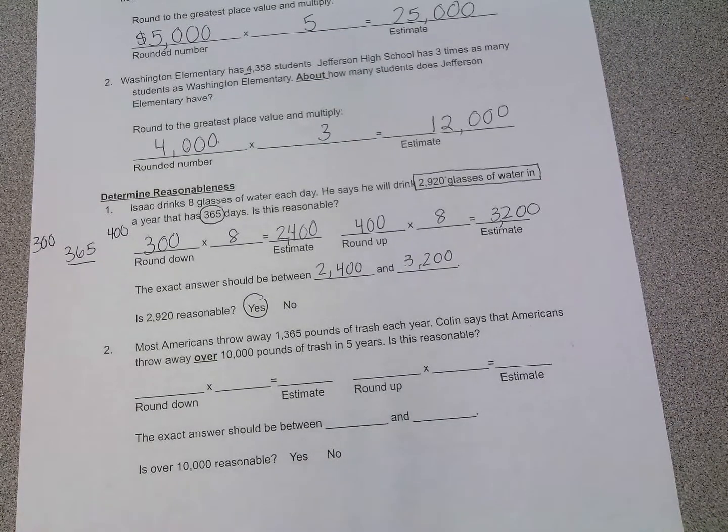Going down, it says most Americans throw away 1,365 pounds of trash each year. Collins says that Americans throw away over 10,000 pounds of trash in 5 years. Is this reasonable? So the number that we're going to be rounding is the amount of pounds of trash each year.